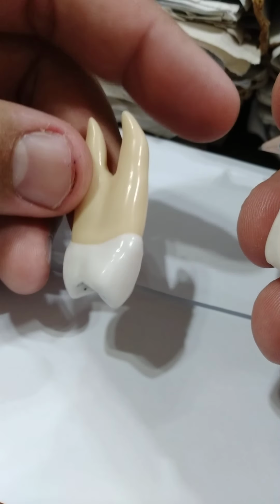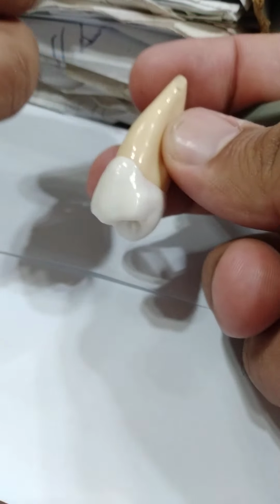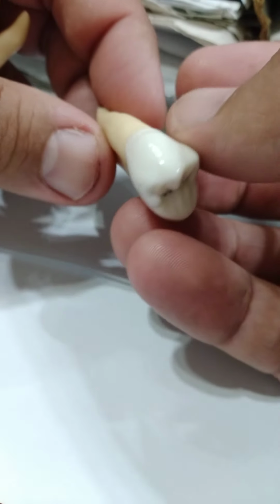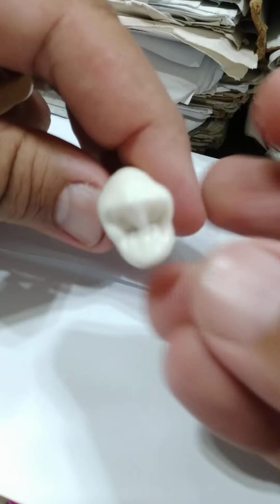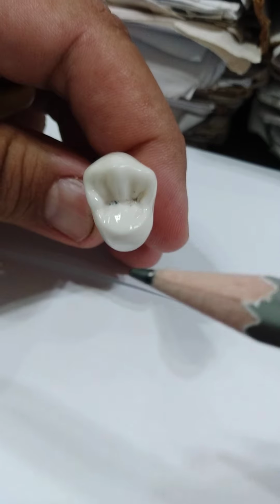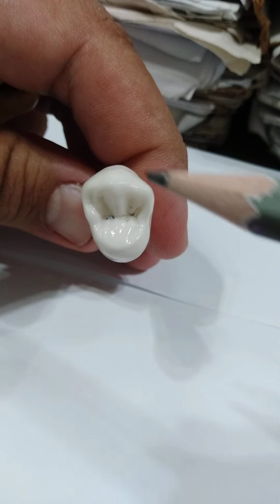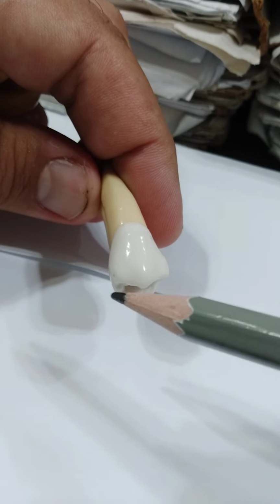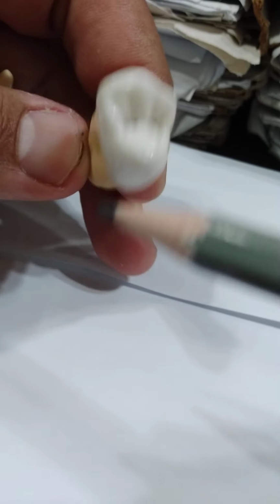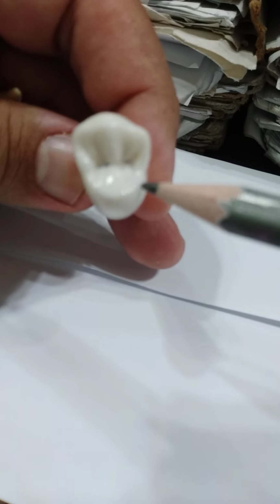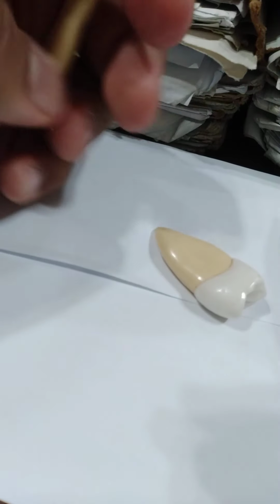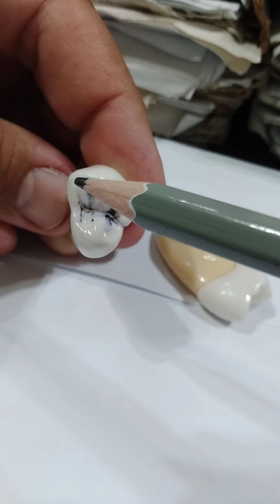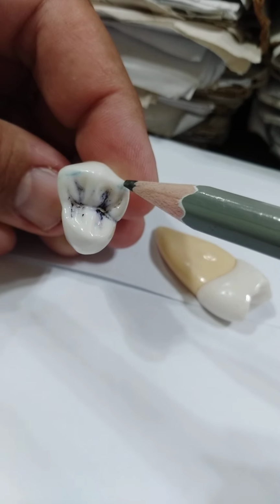This is your first premolar. This is the maxillary second premolar. The maxillary second premolar has a more rounded crown form. You can see the line angles, mesiobuccal, distobuccal, mesiolingual, and distolingual line angles are rounded, whereas in the maxillary first premolar you can see a more angular tooth.